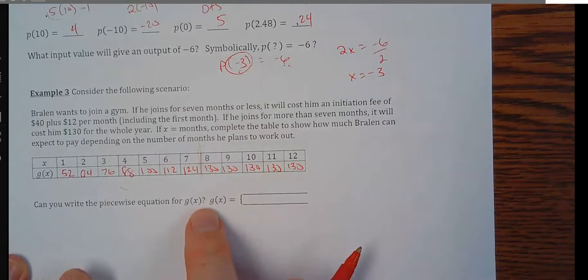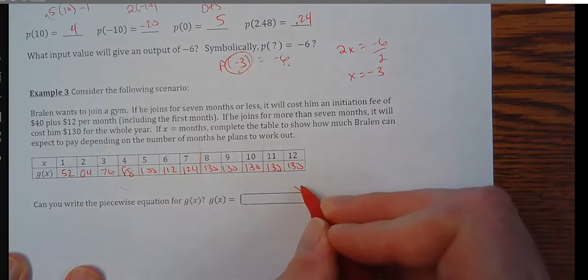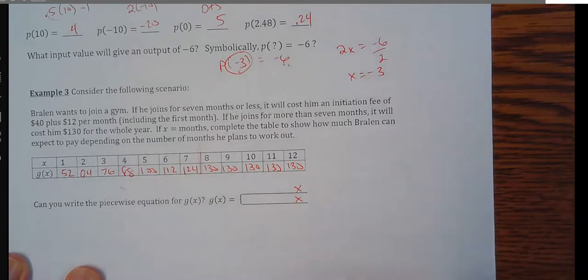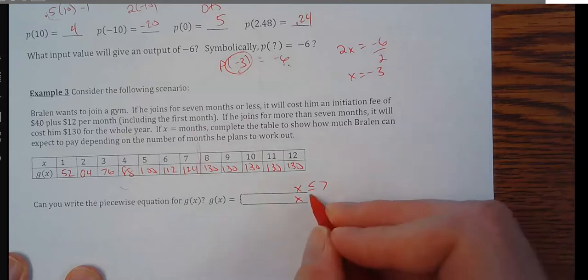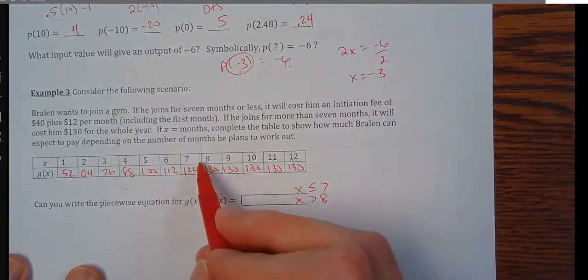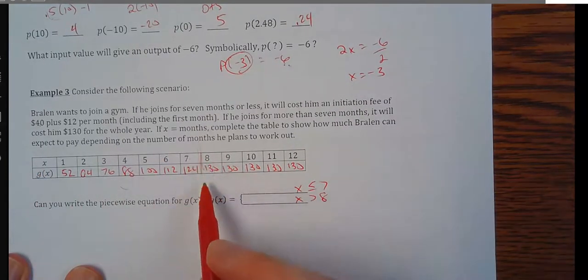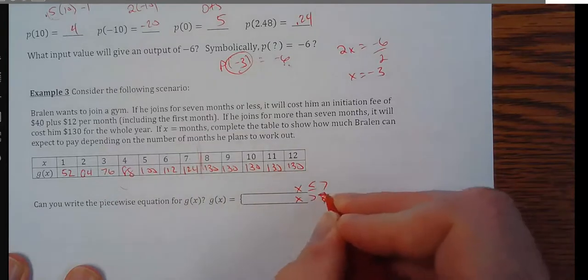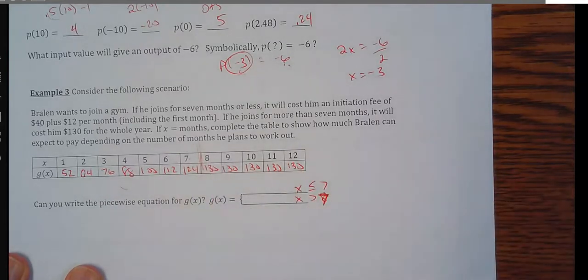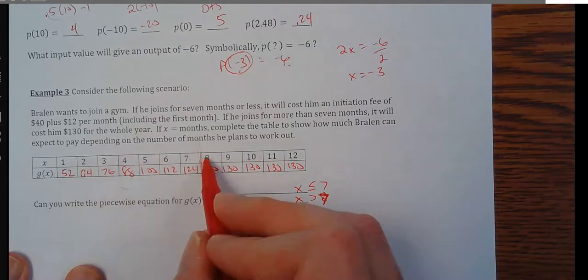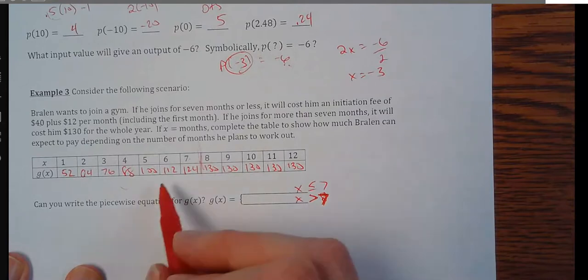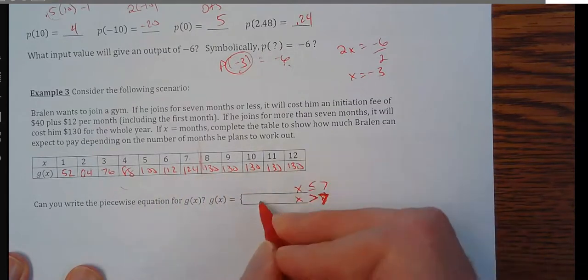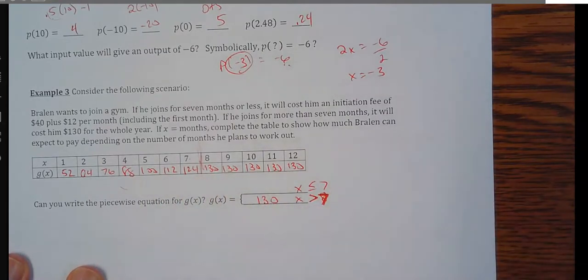So if I want to write a piecewise function for this, well, first off, my breaking point, my x values, what are my rules? Well, either x is less than or equal to 7 or x is greater than 7. So that's the breaking point. It's 7 or less, and then greater than 7. So then what are the rules? Well, this one's kind of easy. It's just $130 no matter what. No matter what x is, $130.